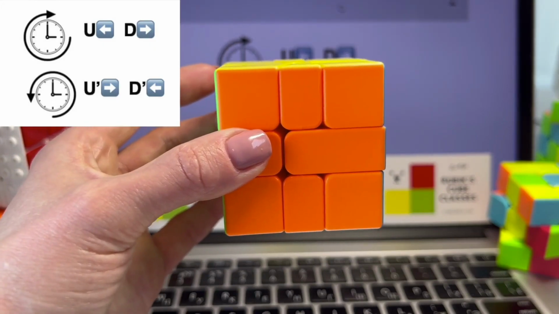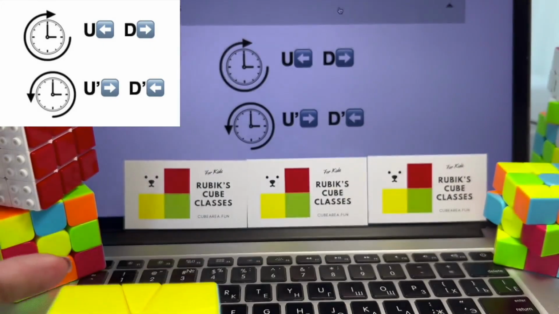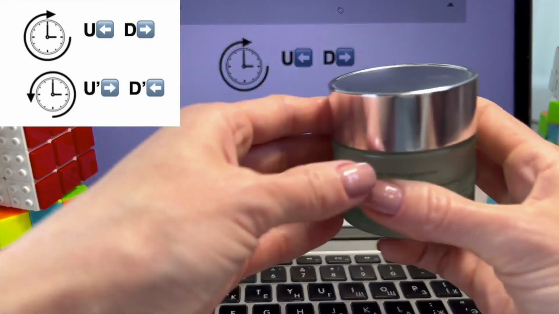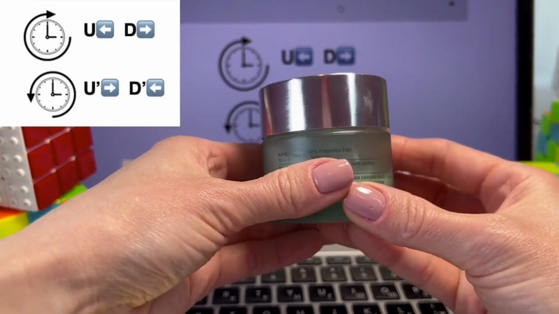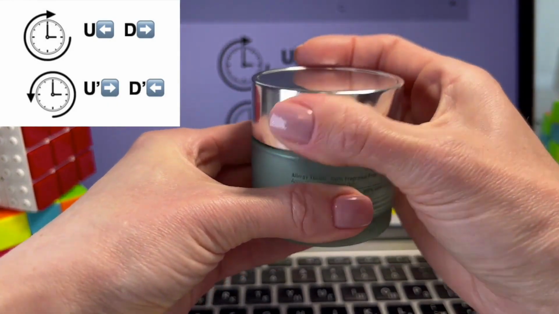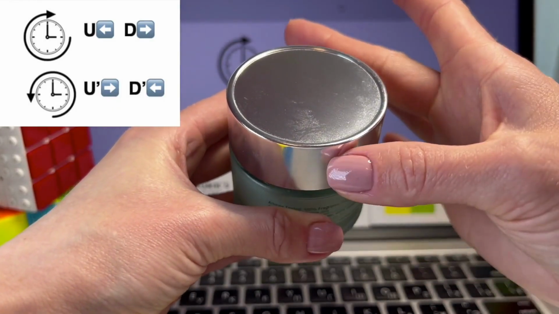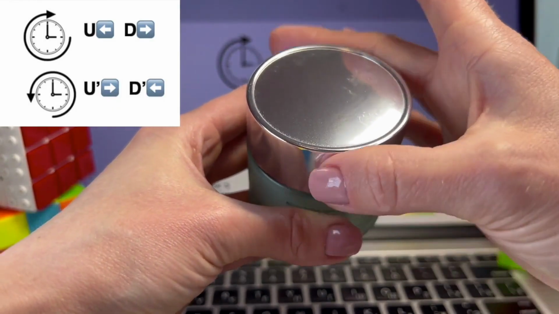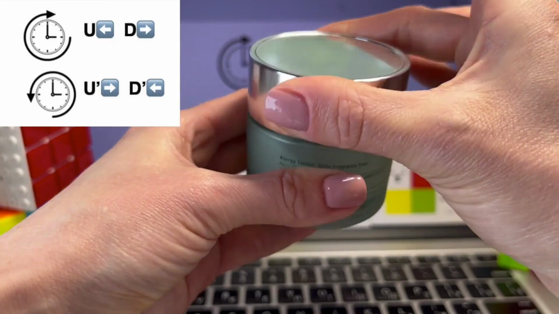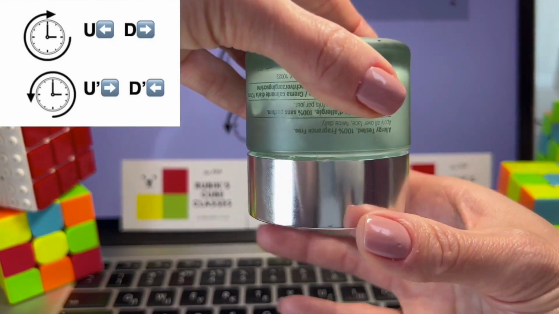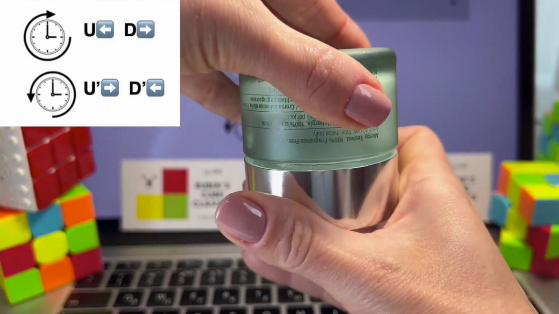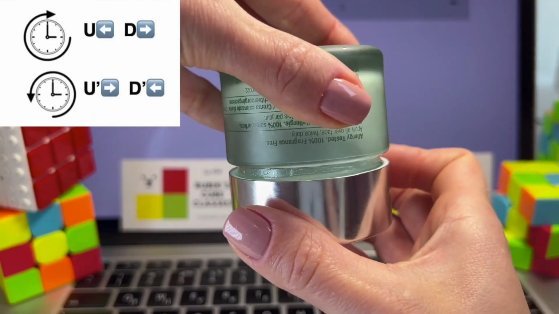What do we mean when we say clockwise and counterclockwise rotation? If you imagine turning a layer like opening a jar lid, opening the jar is counterclockwise and closing it is clockwise. It's the same if the layer is on the bottom. Opening is counterclockwise, closing is clockwise.